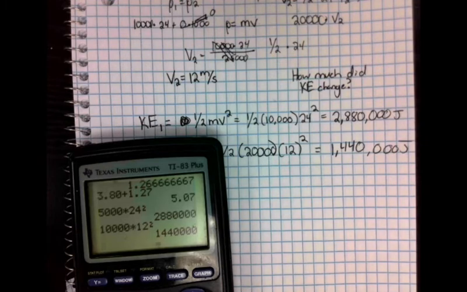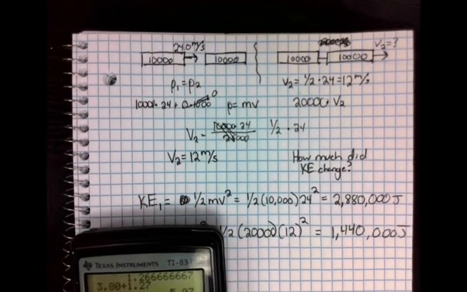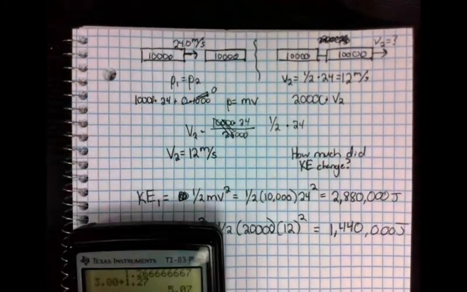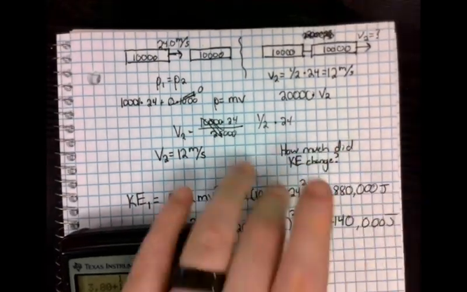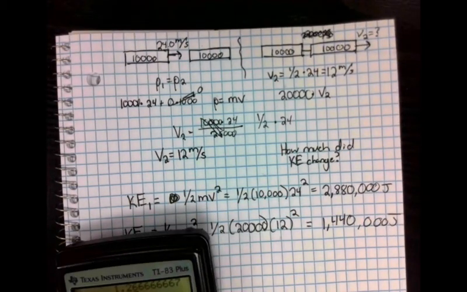And if you think about it, this was stationary. Remember, this also has inertia. It's not going to want to move. Everything has inertia, even if it's at rest, whereas the first thing didn't have momentum. So some of that kinetic energy had to be used to get that 10,000 kilograms to even begin to move. So we lost a whole lot in that process. That's probably where most of this went.